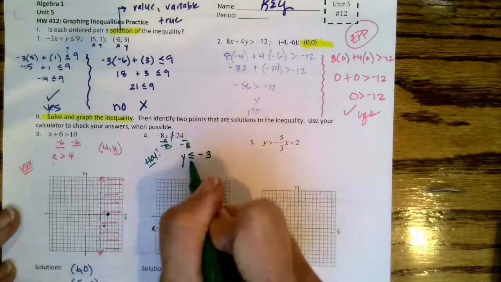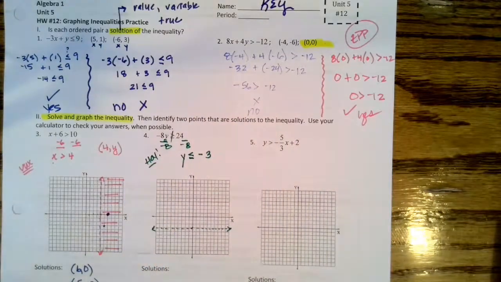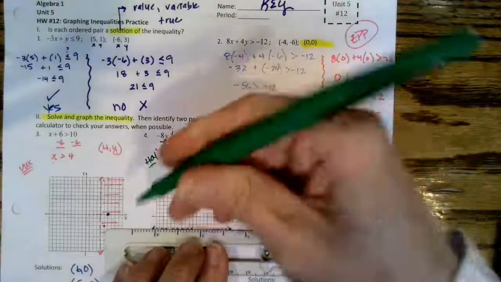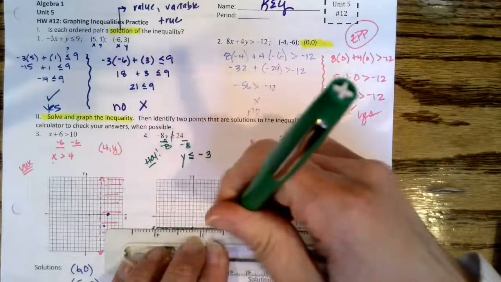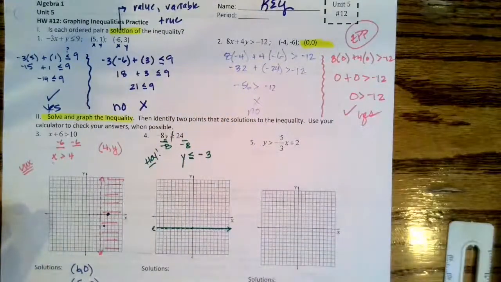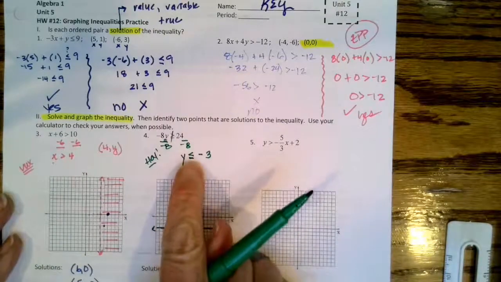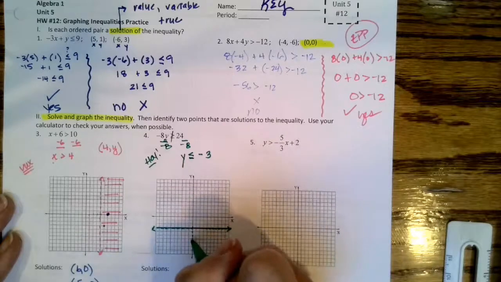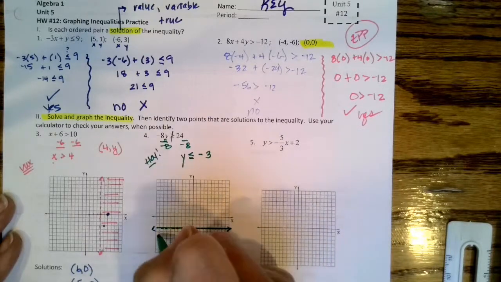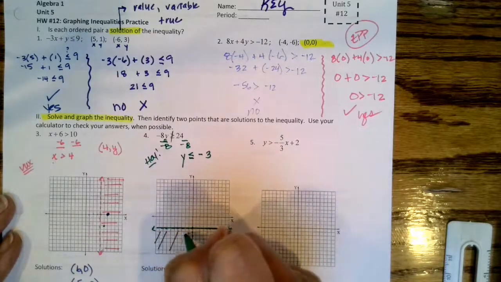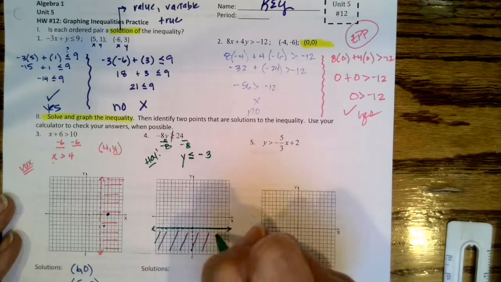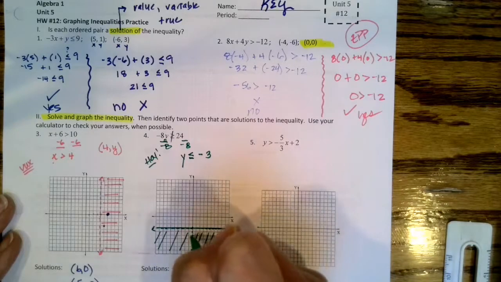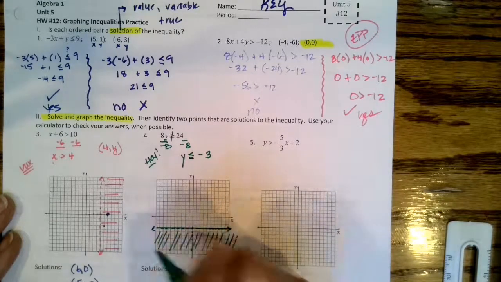And I'm going to come back up here. Oh, look, it's allowed to be equal to it. So because it can be equal to it, instead of a dotted line, I'm going to draw a solid line. All my values of y are smaller than -3. So anything that's below here is going to have a value that's smaller than. So every single point inside this shaded area is a solution, and I can pick anything that I want.